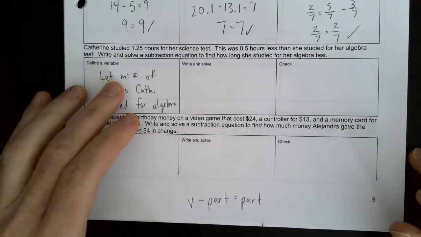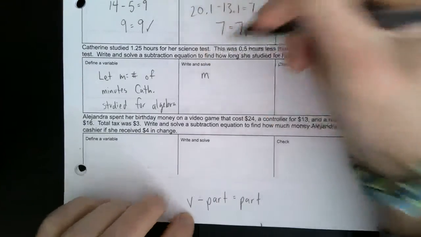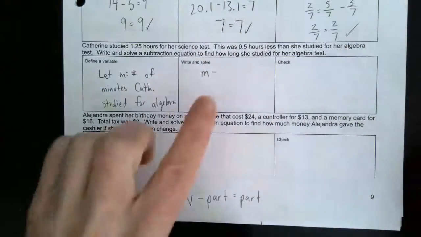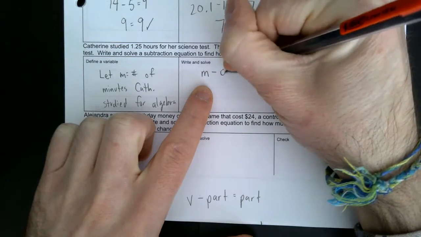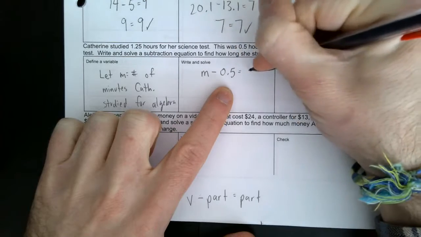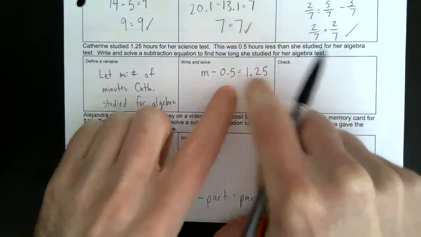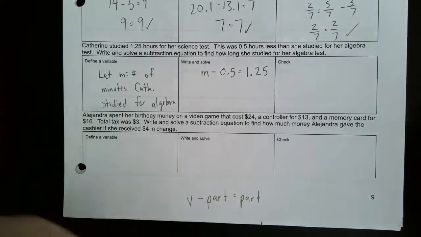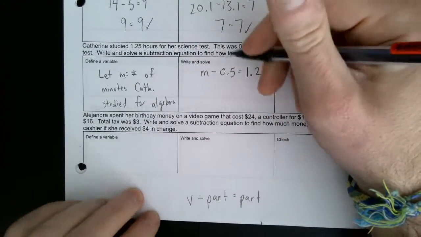So to write this equation, we'll start out with m, because with subtraction equations, it's variable minus part equals part. Now, m is the number of minutes she studied for the algebra test. If we subtracted 5/10 from m, we would get the amount of time it took her to study for the science test. Again, if we switch those numbers, we'd get the same answer, which is nice. It doesn't matter what order the parts go in here. Both of these are parts of the total. M is kind of like the total.